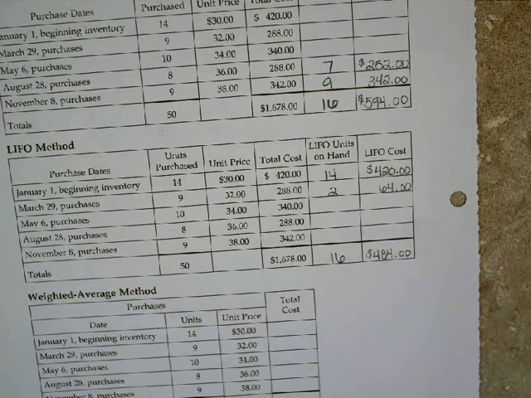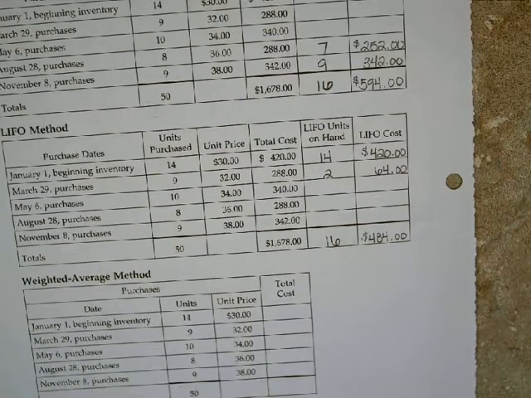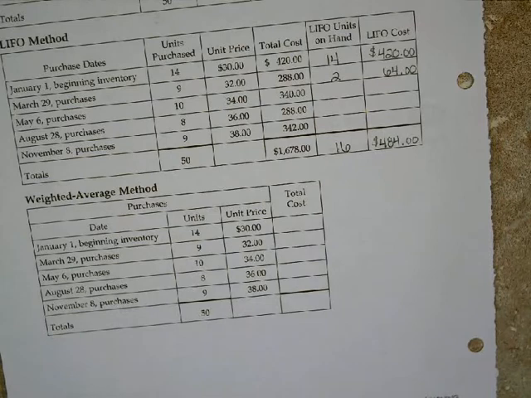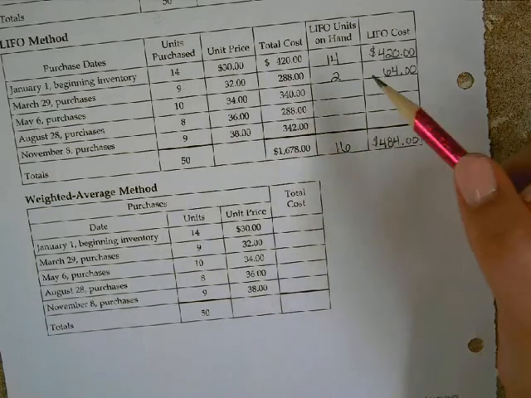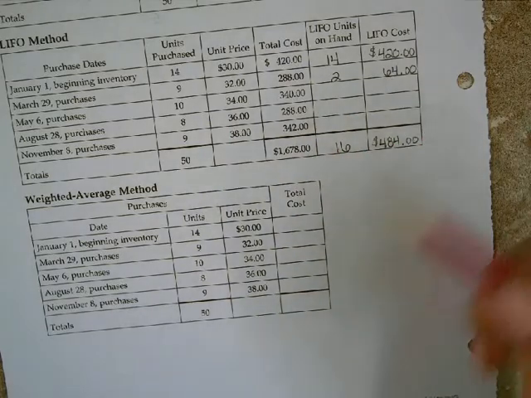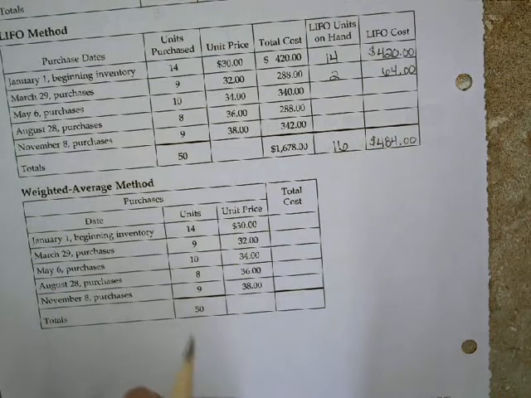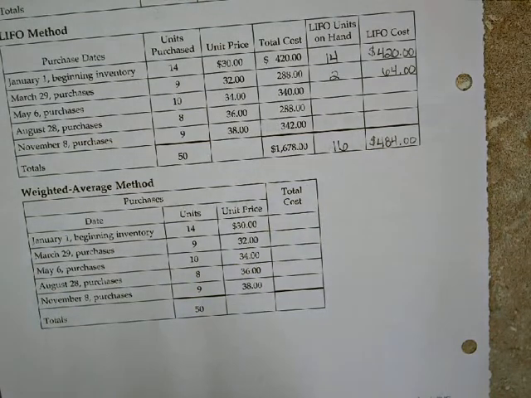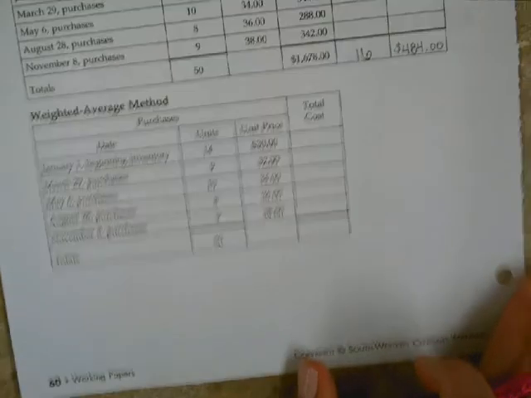Okay, now our weighted average. Our weighted average is exactly that. We're going to take an average of those prices because we're not looking at the first things that we sold or the last things that we sold or bought, okay? Here we're just looking at an average of all of them. So what we need to do is we need to figure out some math. We need to do some problem solving before we figure out that price, okay? So what should I do first?